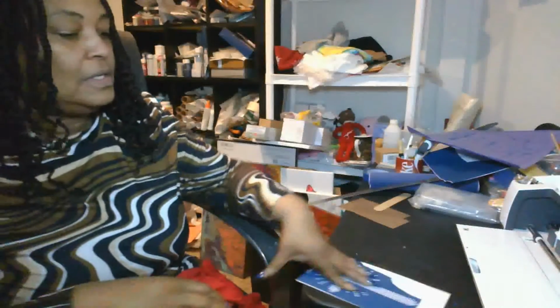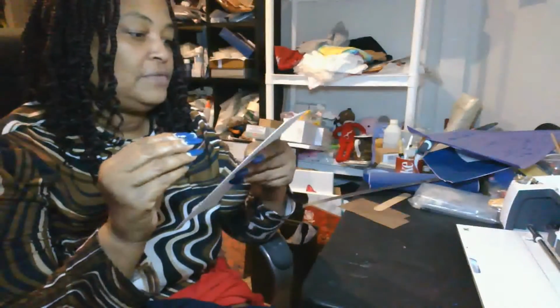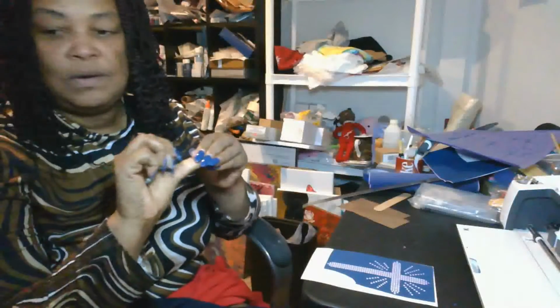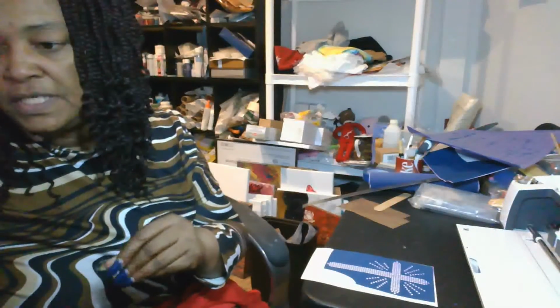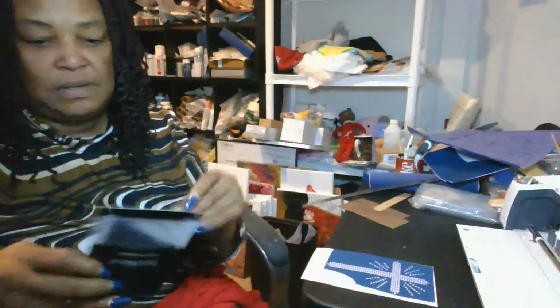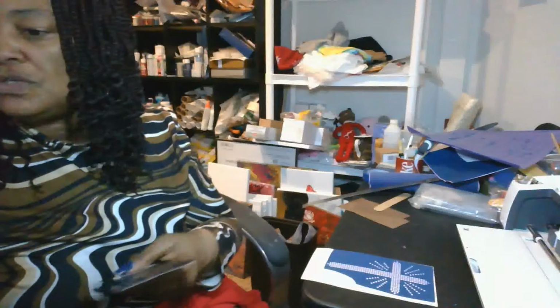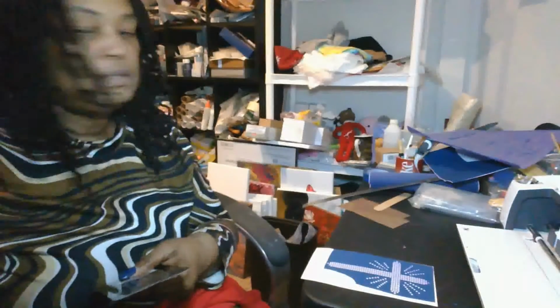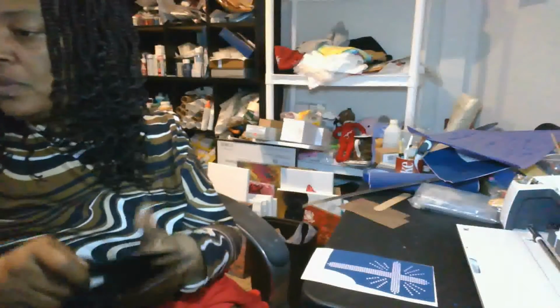All right, so now we got our design, and all we have to do now is put our rhinestones down. So again, I'm using this purple velvet, which I think will be really pretty on this red shirt. Make sure I get the right color. These are pretty too. It's aquamarine.